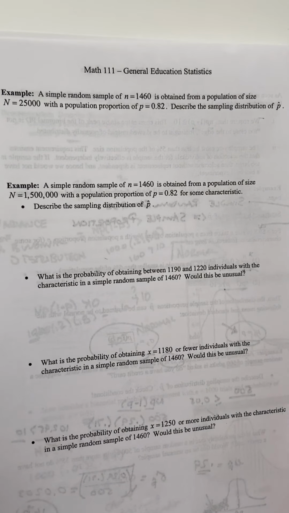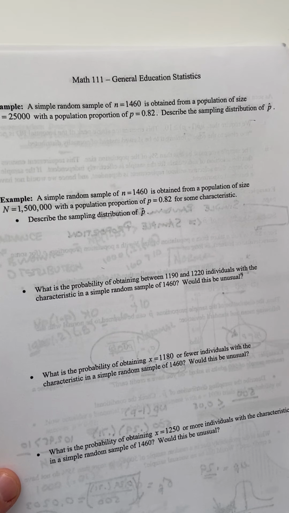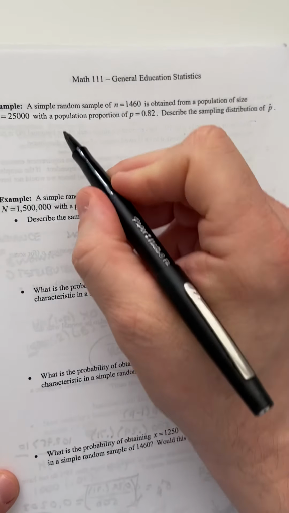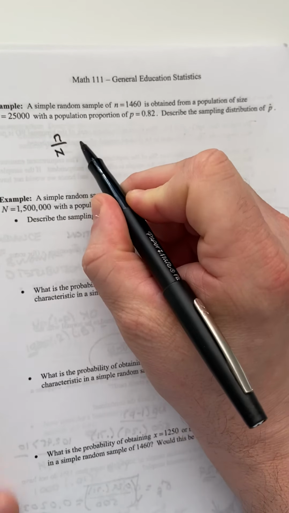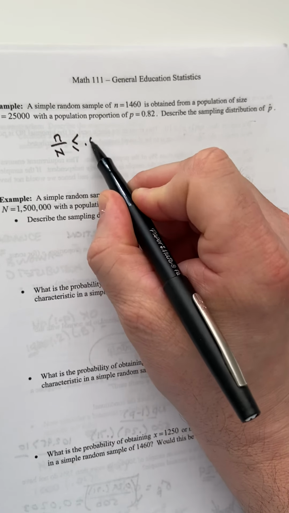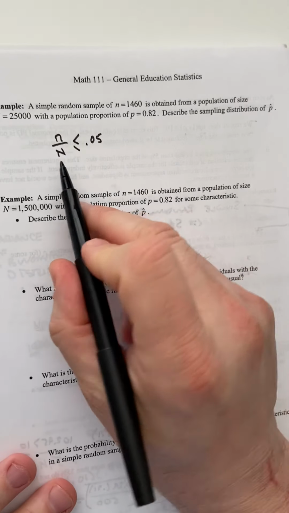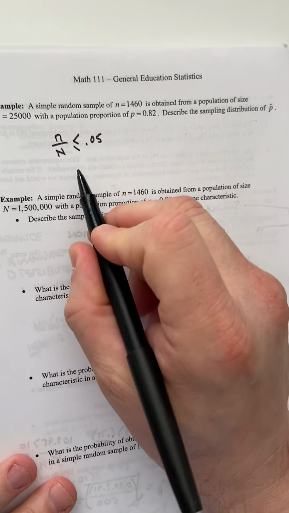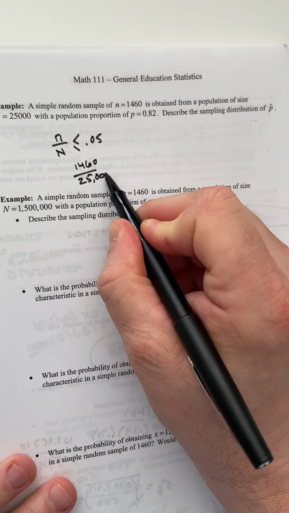Well, we're trying to figure out if this is normal or not normal. If it's normal, we can proceed and do the calculations. But if it's not normal, we don't want to proceed. So I like testing this first one, n divided by N. And if that number is less than or equal to 0.05, then we can continue to the next test. This test is the easier of the two, so I'm going to shove that in there. 1460 divided by 25,000.